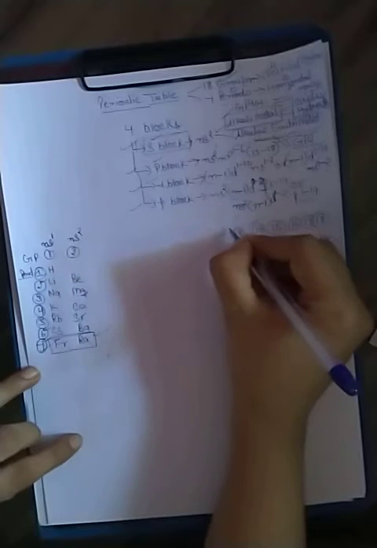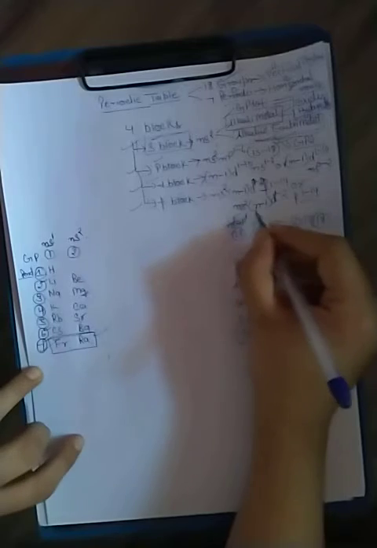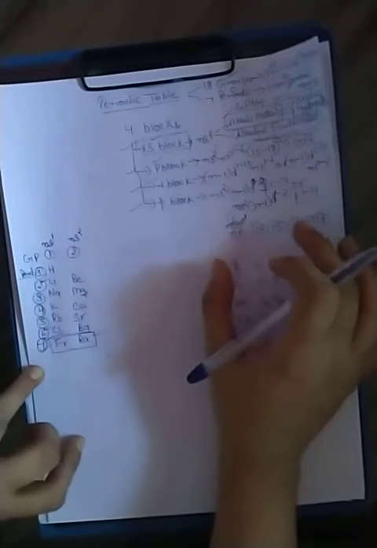Group 13, the boron family, has outermost electronic configuration ns2 np1. Number of valence electrons is 3, so it forms 3 bonds. Oxidation state varies; they have variable oxidation states.